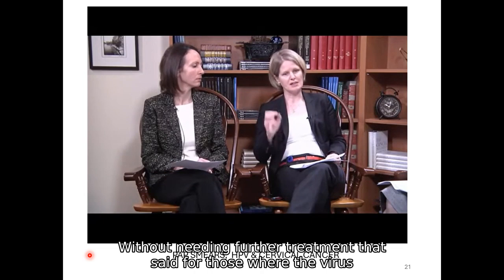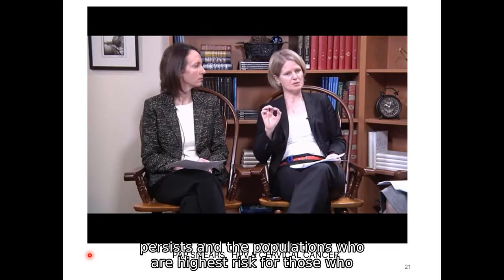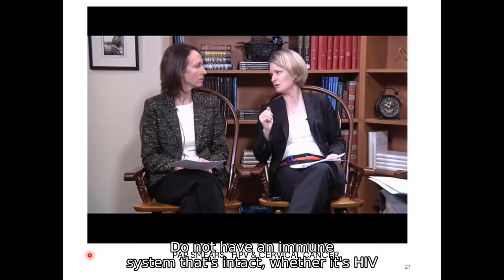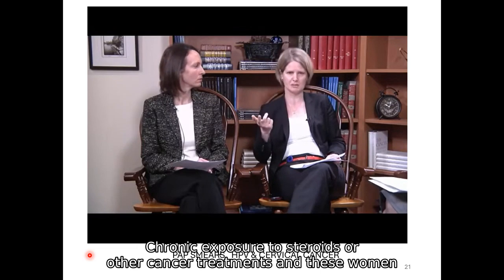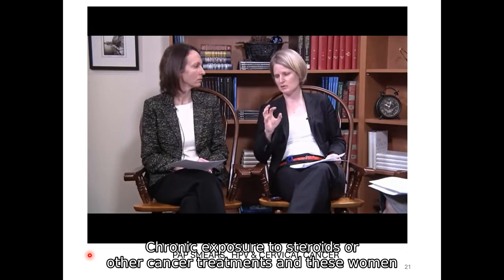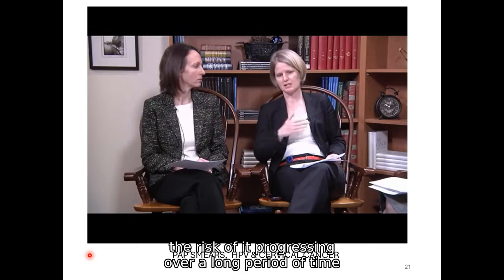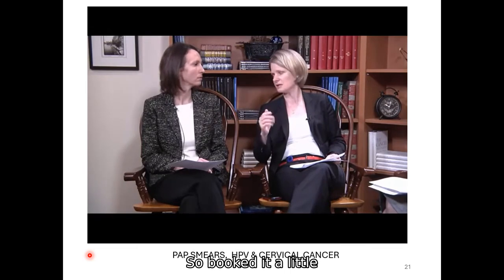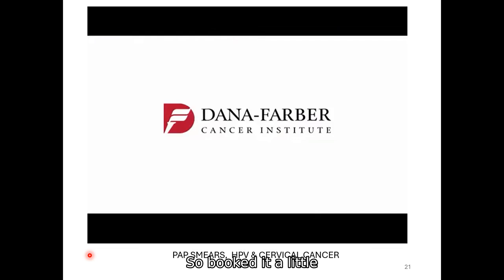Without needing further treatment. That said, for those where the virus persists, the populations at highest risk are those who do not have an intact immune system, whether it's because of HIV, chronic exposure to steroids, or other cancer treatments. In these women, the risk of it progressing over a long period of time is high.